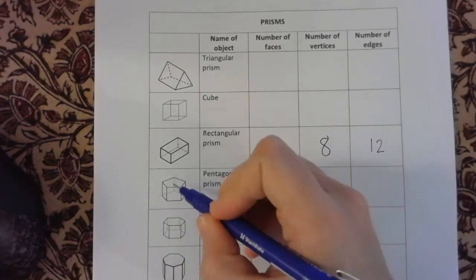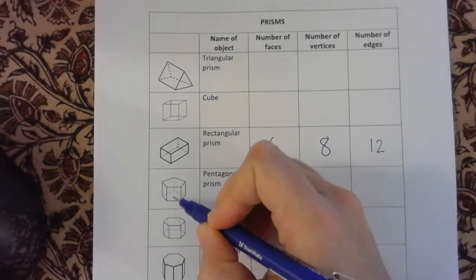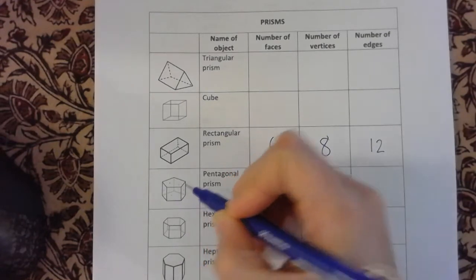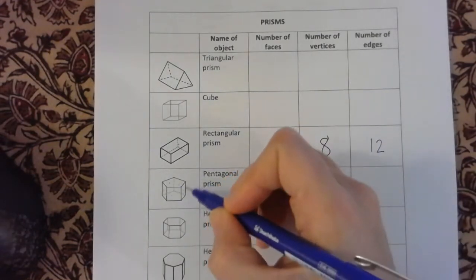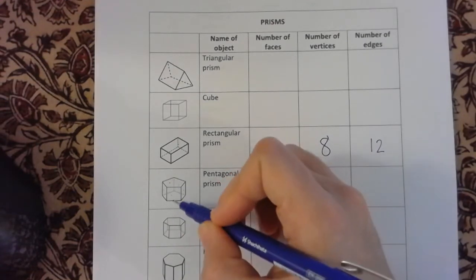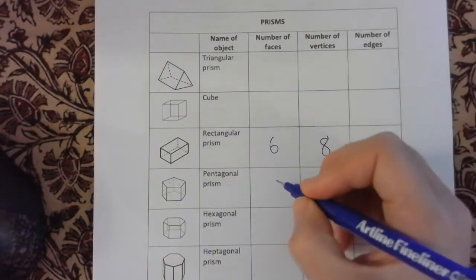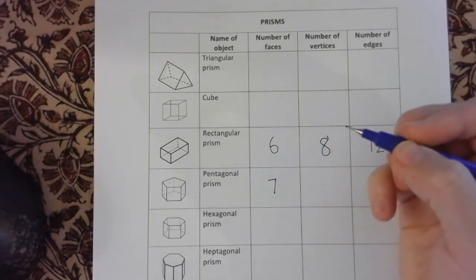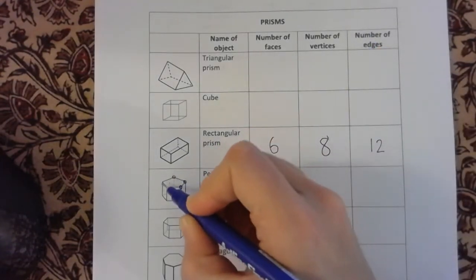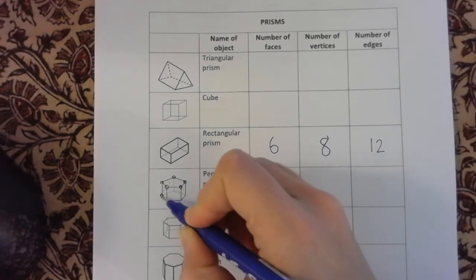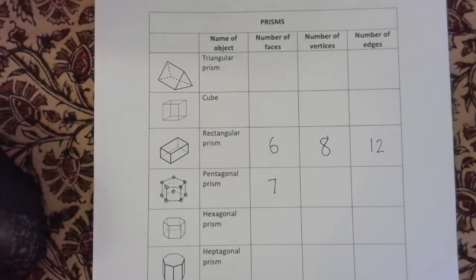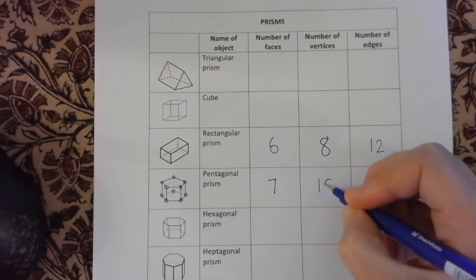So if I have to count 1, 2, so there are 2 pentagons, and then 1, 2, 3, 4, 5 rectangles or squares around it. So it's 5 plus the 2 at the top and bottom, so that equals 7 number of faces. The number of vertices, 1, 2, 3, 4, 5, 6, 7, 8, 9, 10. Okay, so that will be 10.